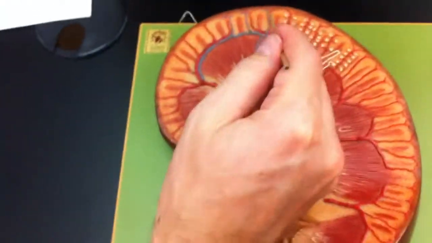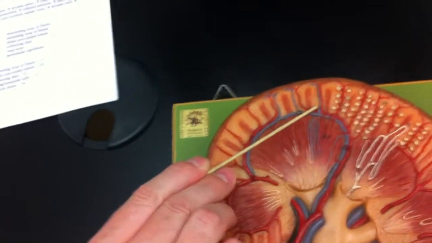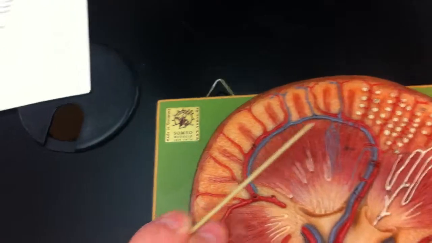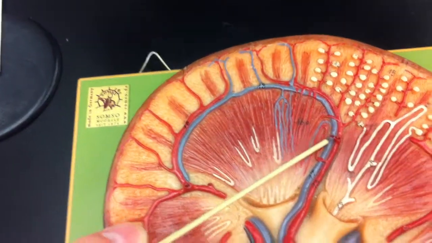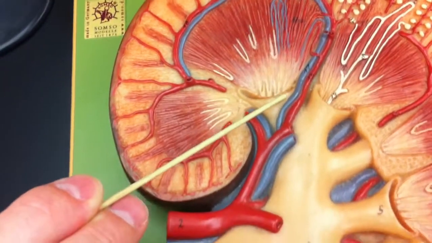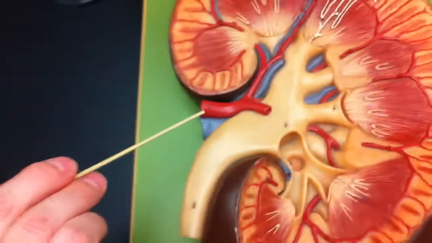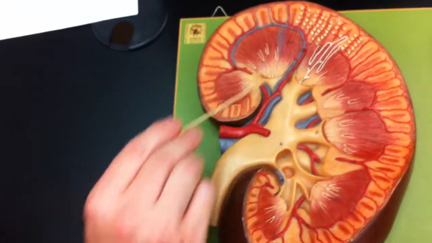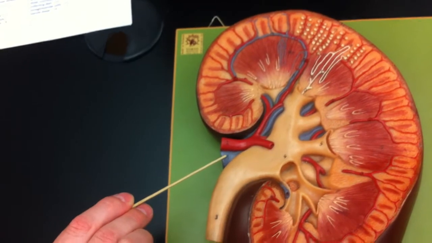Exiting, okay, we have the venous supply. So we have interlobular veins feeding into arcuate veins, interlobar veins, and then eventually the renal vein. You'll notice there was no segmental vein. Okay? So it just went interlobar into renal vein.